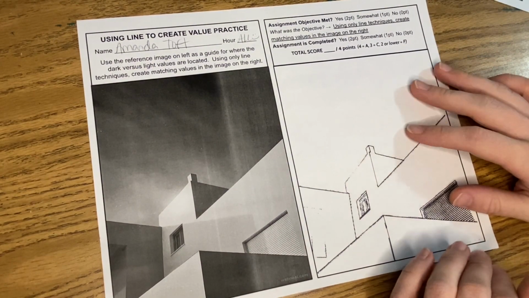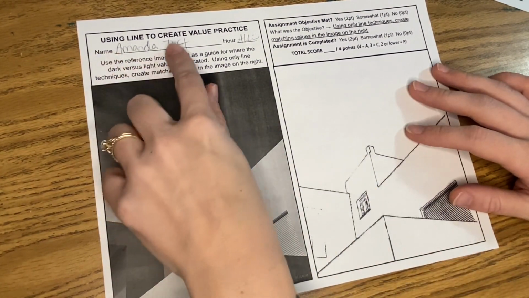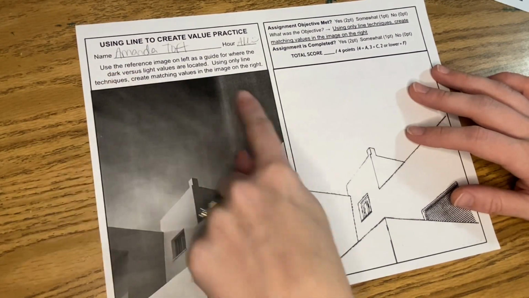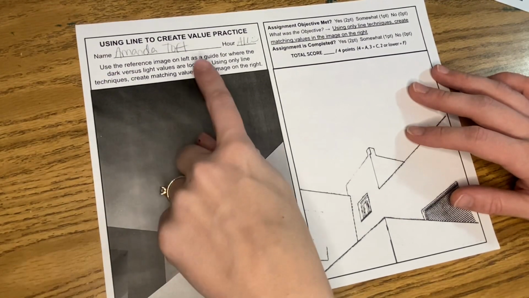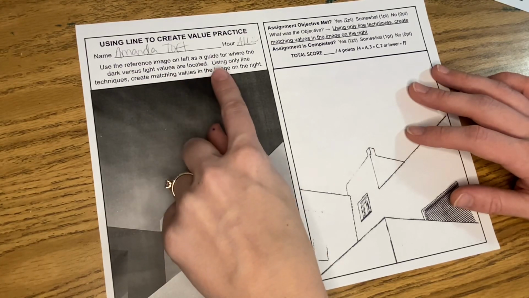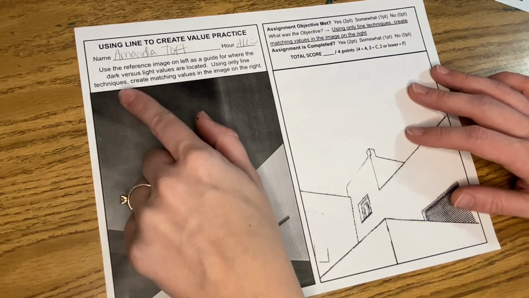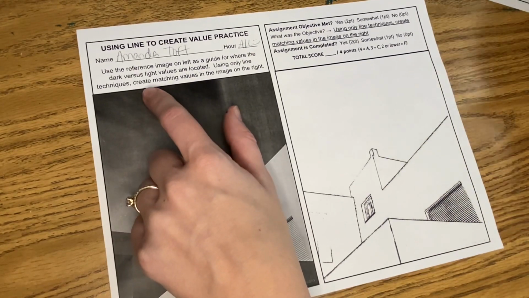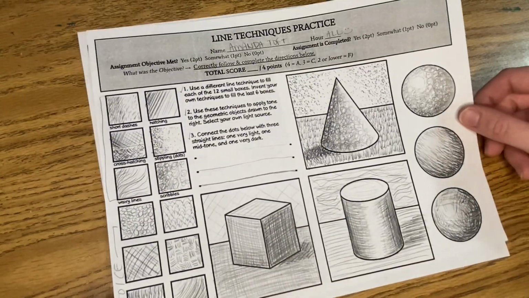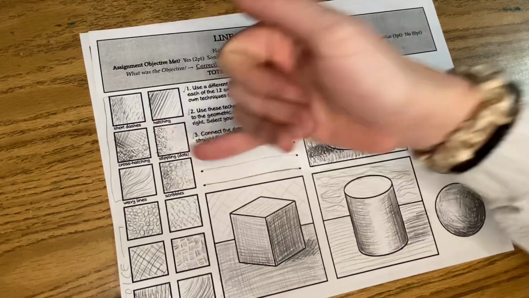All right, so for this worksheet of using the line to create value practice, you're going to be using the reference image on the left as a guide for where the dark versus the light values are located. This is only using line techniques, right? And then you're going to be creating those matching values in the image on the right.